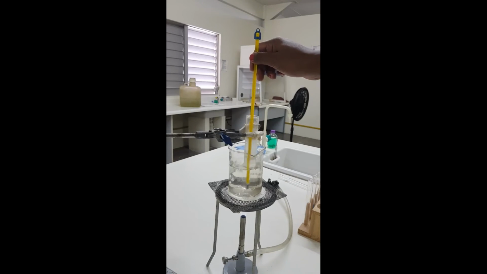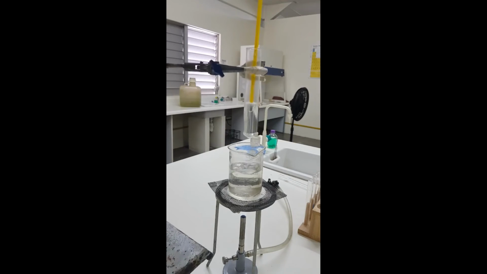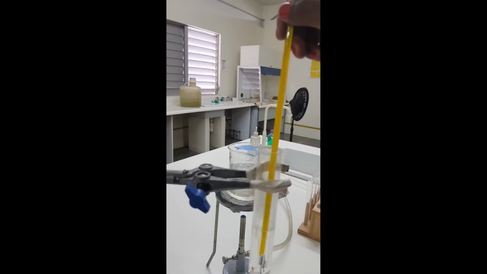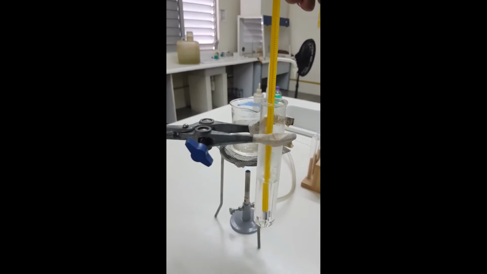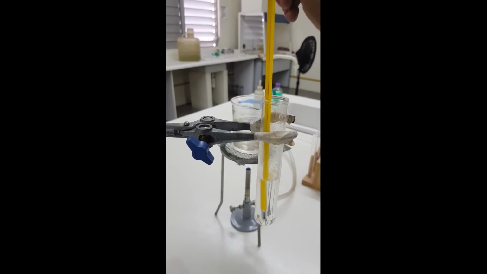Now that it has dissolved, we remove it and monitor for recrystallization. So let's leave that in there because I know it's going to take some time.